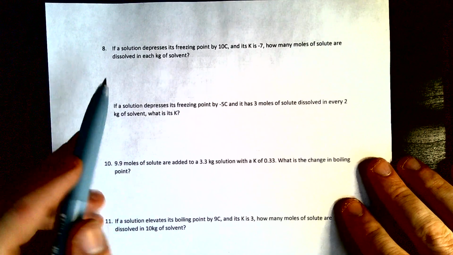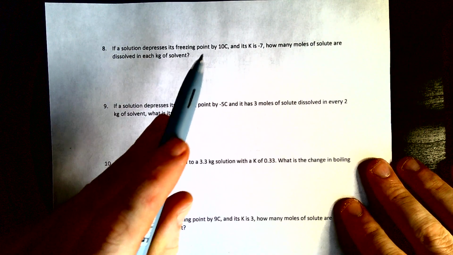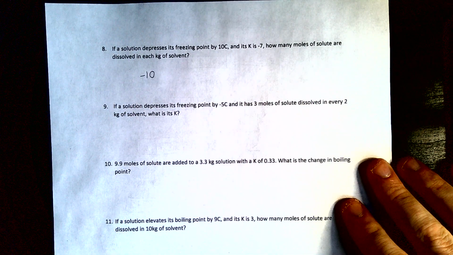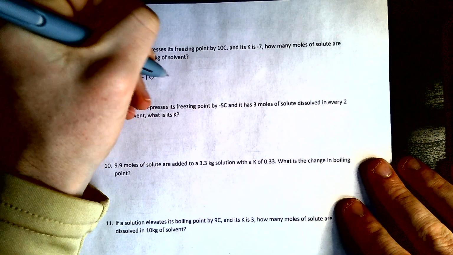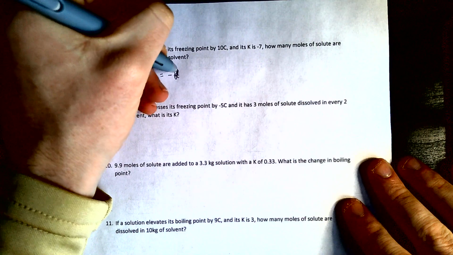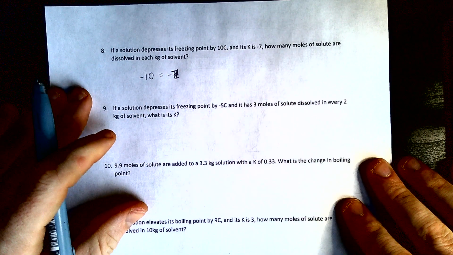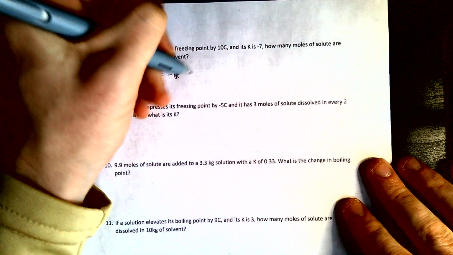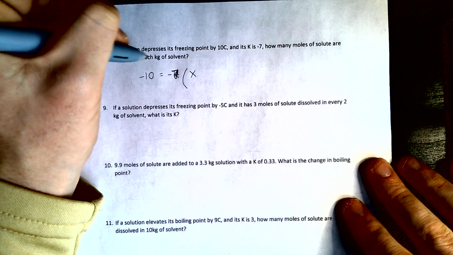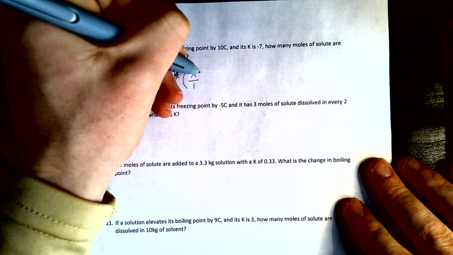Number 8. Solution depresses its freezing point by 10. That means its freezing point went down, so we're going to put it as negative. And the K is negative 7. We want to know how many moles of solute there are, and it's each kilogram of solvent, so each is just 1.